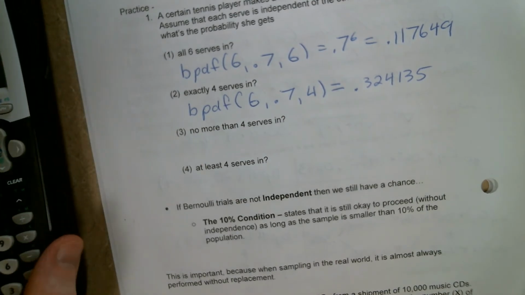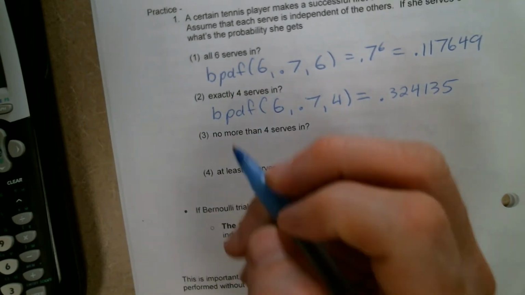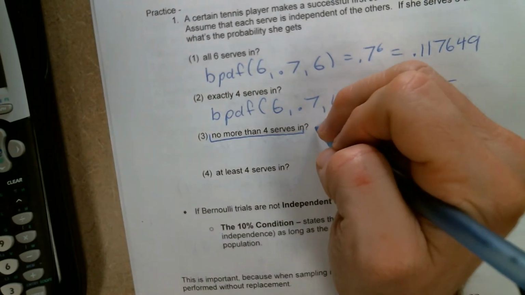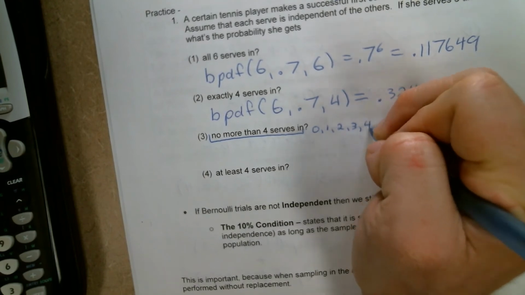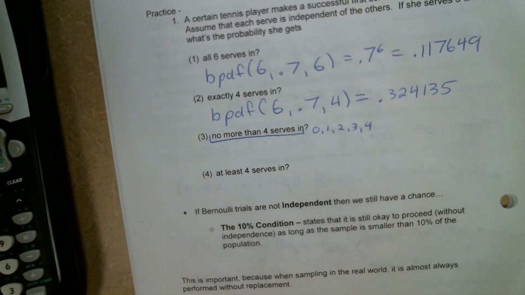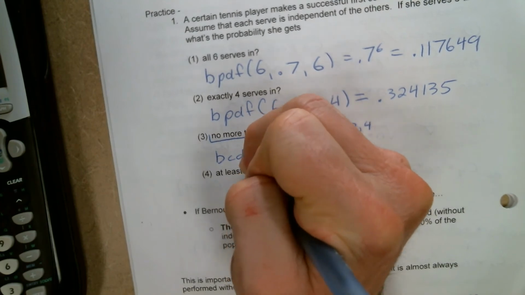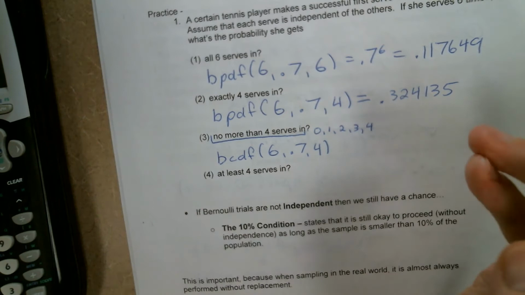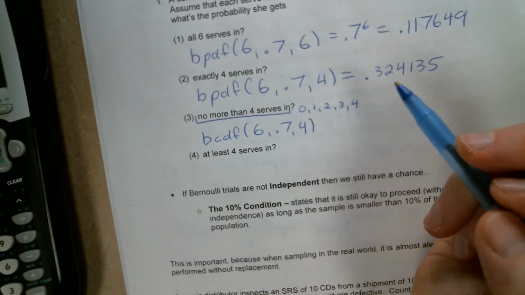All right. This one says no more than 4 serves in. So no more than 4 serves in is saying, okay, you can get 0, 1, 2, 3, or 4. But no more than 4. Now, this is exactly what Binomial CDF does. If I do a Binomial CDF and say 6, 0.7, 4, it's going through and finding each of these probabilities and adding them together.